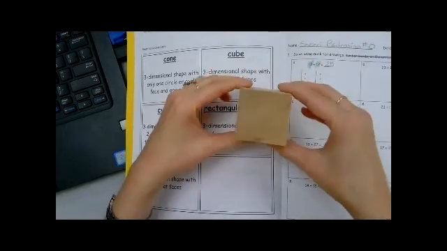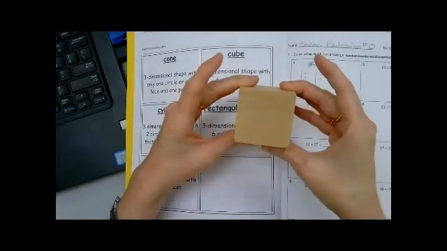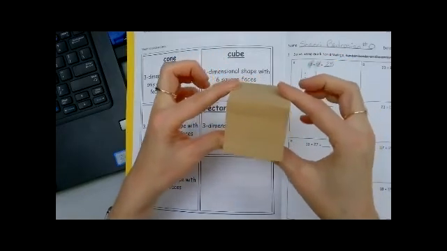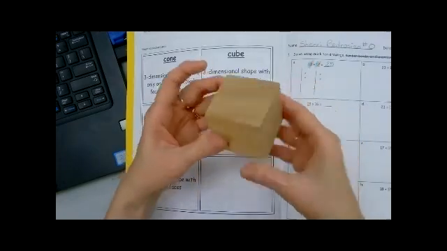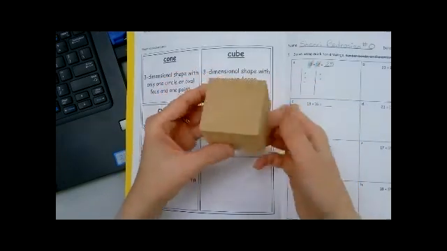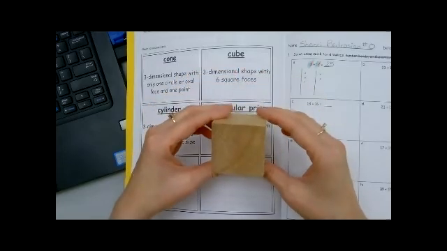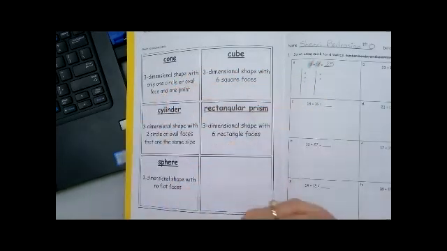They're all squares. Okay, and it has 6 of them. What is this called again? A cube. You know, class, you may have some dice at home. That's a cube, okay? This also reminds me of an ice cube if it's in the shape of a square, right? It has 6 sides.